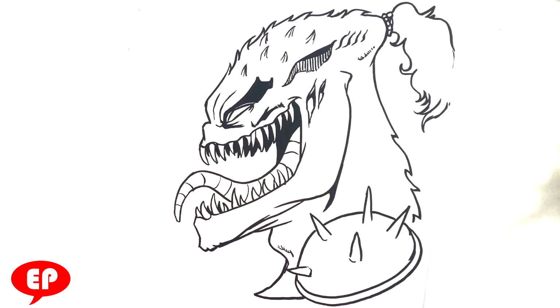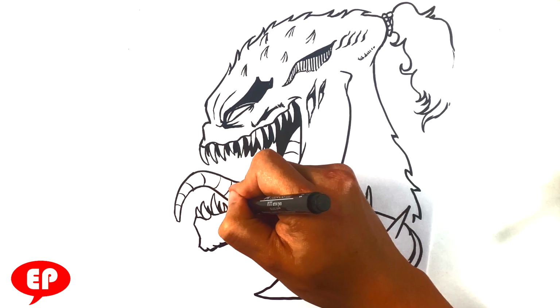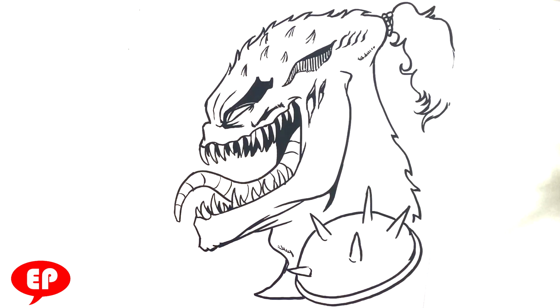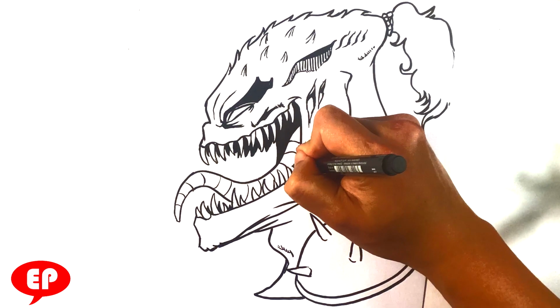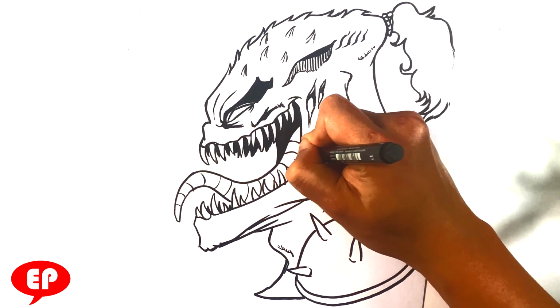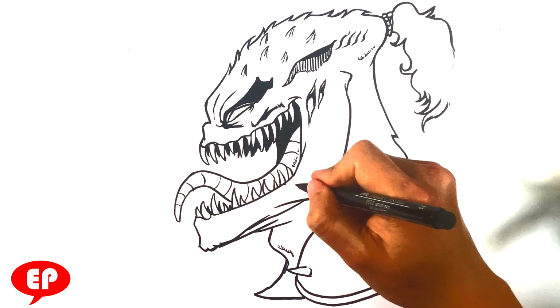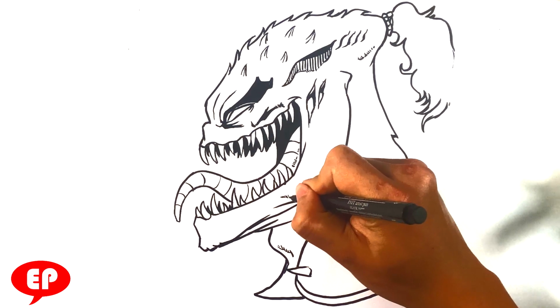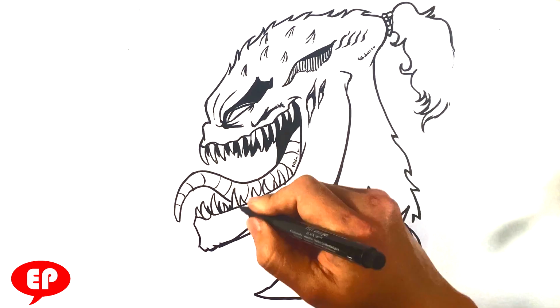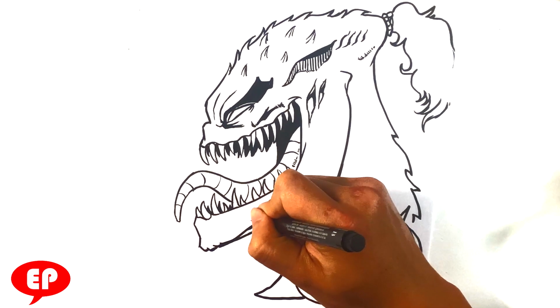And I'm gonna go over here and draw some small details for the most part now. I'm gonna throw maybe some directional lines here to give it more of a finished comic look.